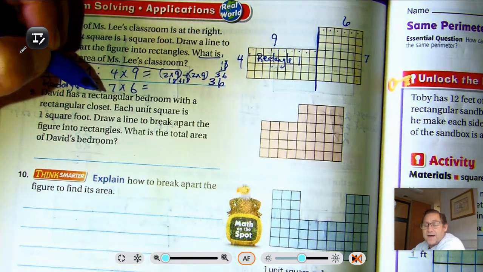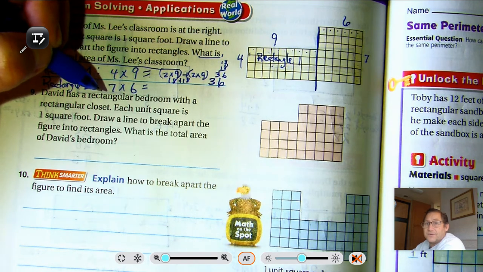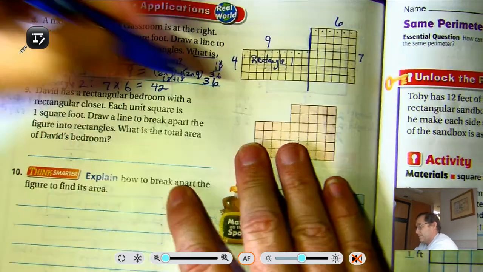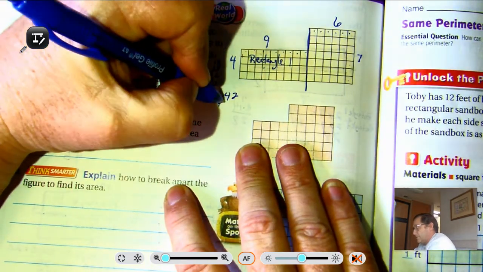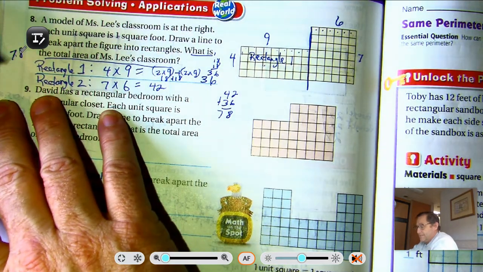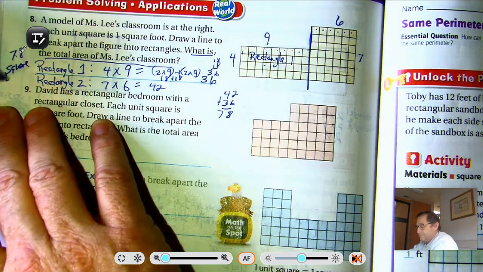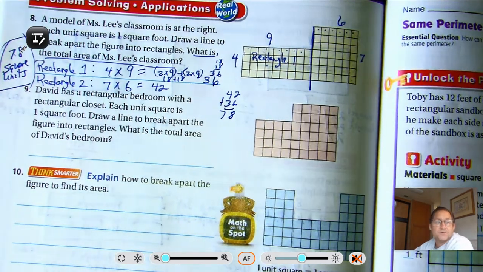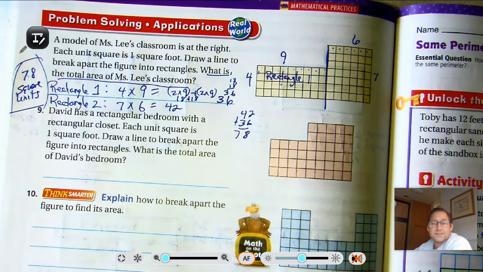Well, I know 7 times 5 is 35. If I add 7 more to that, 35, 40, 42 square units. So 42 plus 36 gives me 78 square units. So number 8, 78 square units.